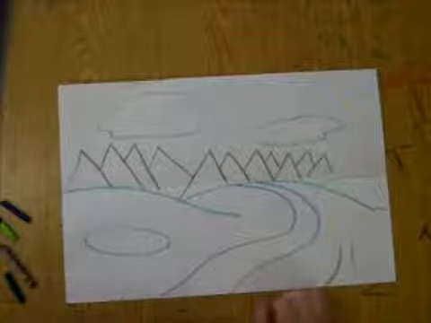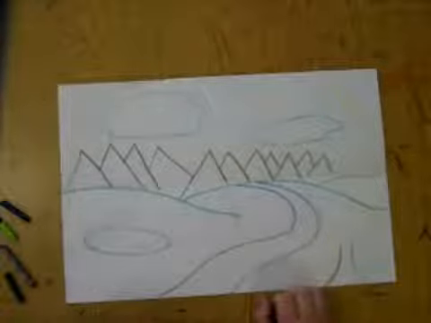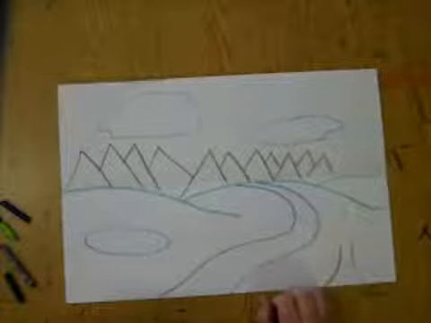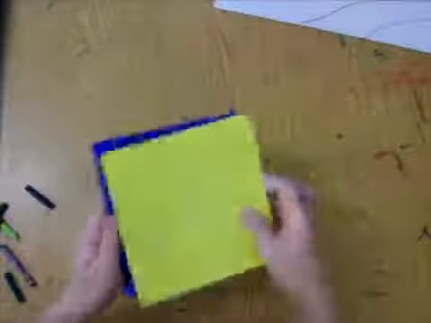Then, what you're going to do is instead of just coloring it in, we're going to color it in with texture plates. Let me show you the texture plates. We have plastic texture plates like this. We have texture sheets where they're just pieces of paper that have texture on them. And we have big texture boards, and most of the boards have two sides, two different textures on them.